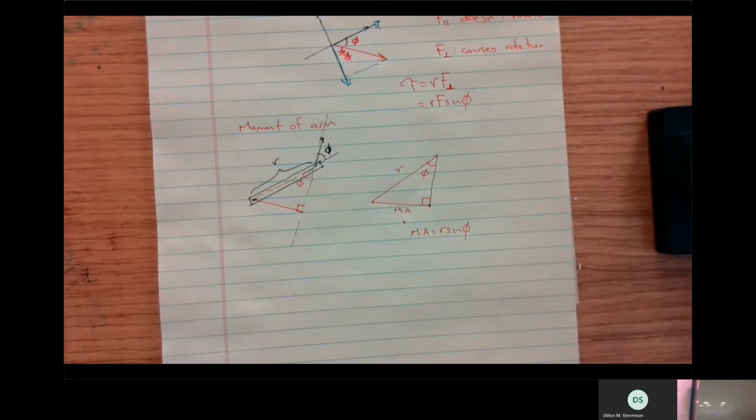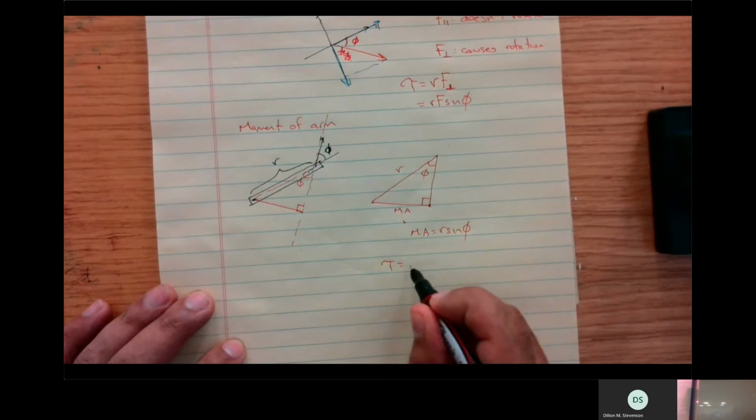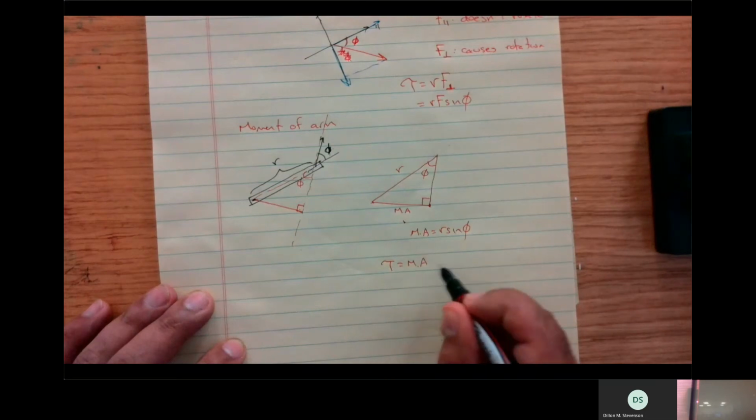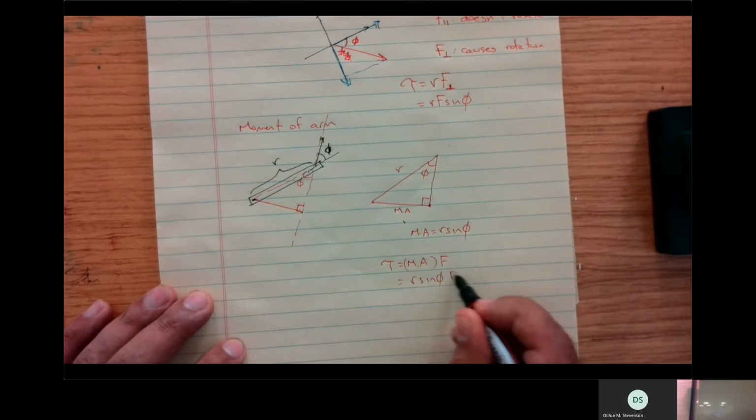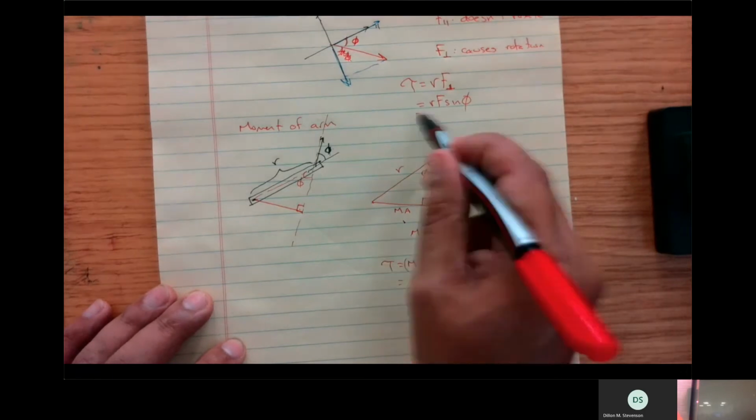And to calculate torque, it is the moment arm times the force. So that will be R sin of phi times the force, which is exactly what we had before.